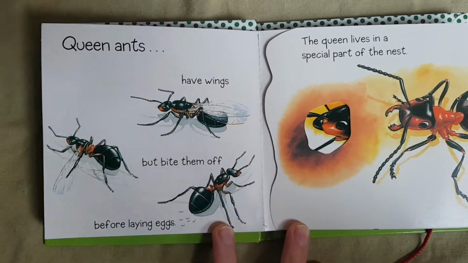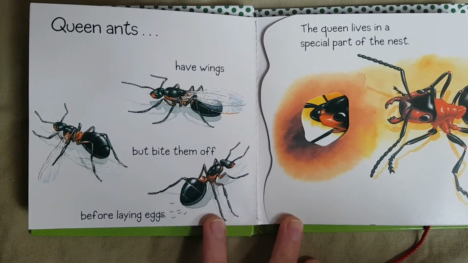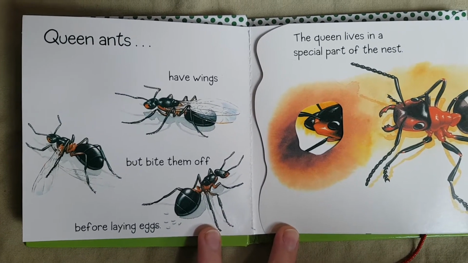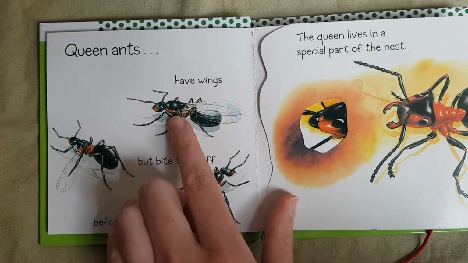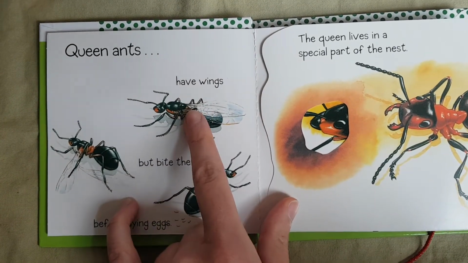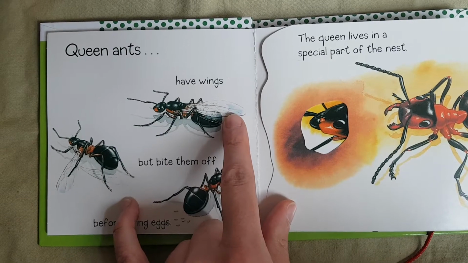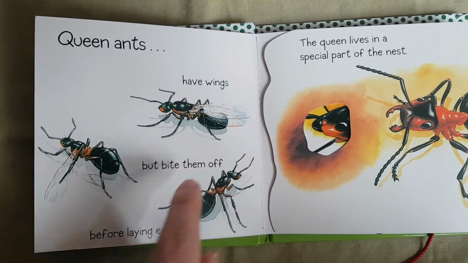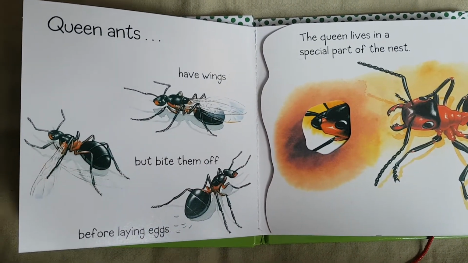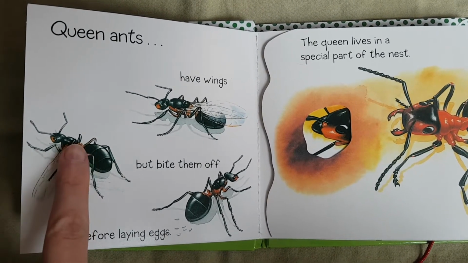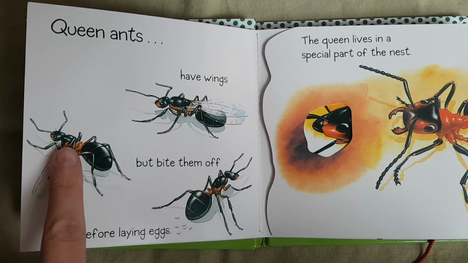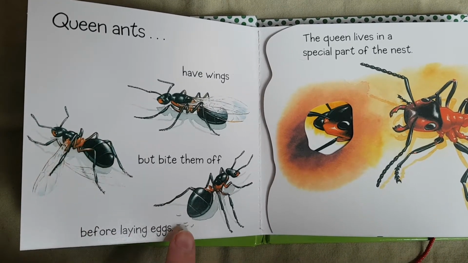The queen ant is a very important member of the family. Queen ants have wings. Other ants don't have wings. And when the queen ant is ready to lay eggs, she bites off her wings. Then she lays her eggs.